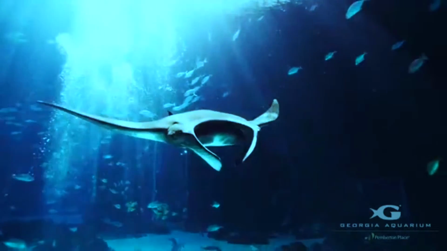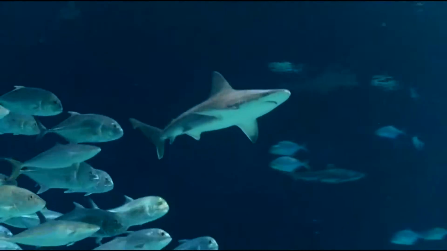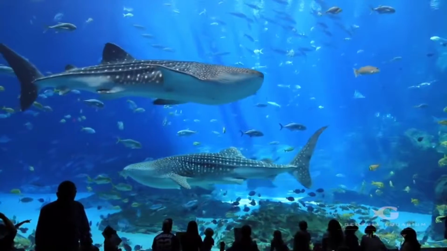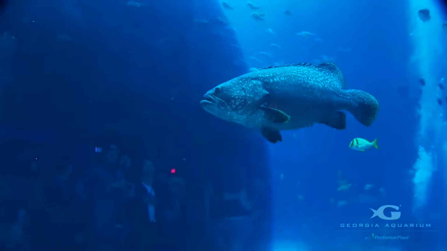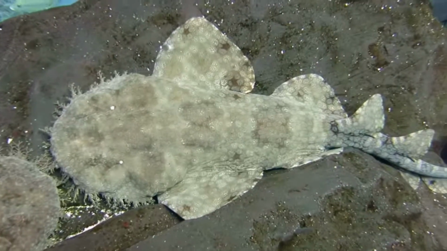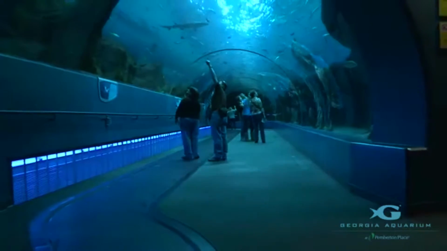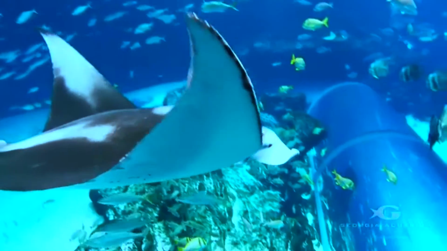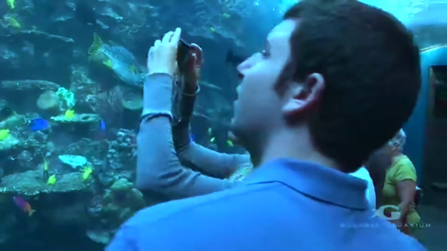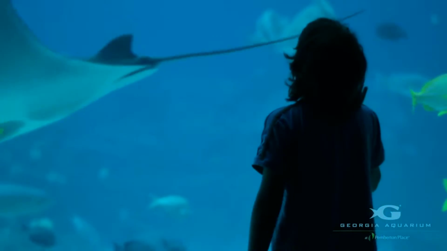The Georgia Aquarium showcases some of the most magnificent creatures that call the ocean home, from the largest fish in the world to some of the smallest, to some of the most intriguing. The Georgia Aquarium inspires wonder, interest, and most importantly, sparks curiosity in young minds.